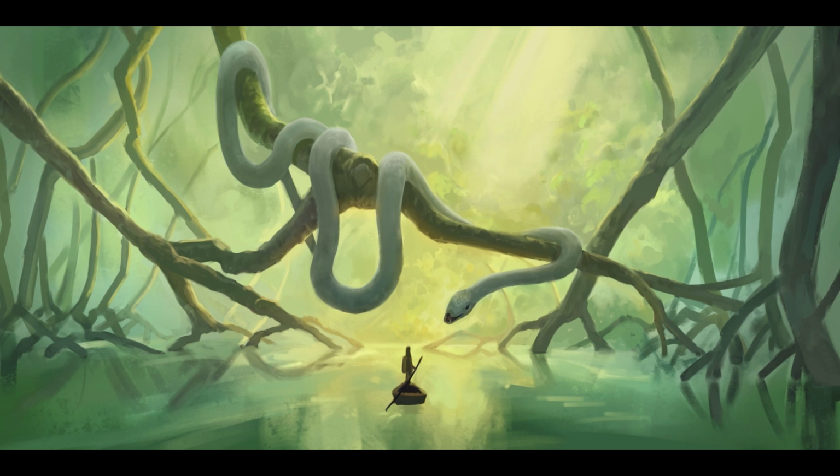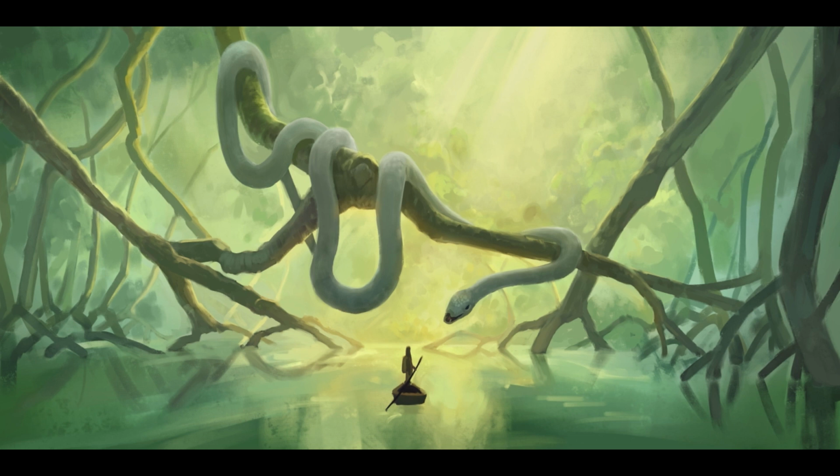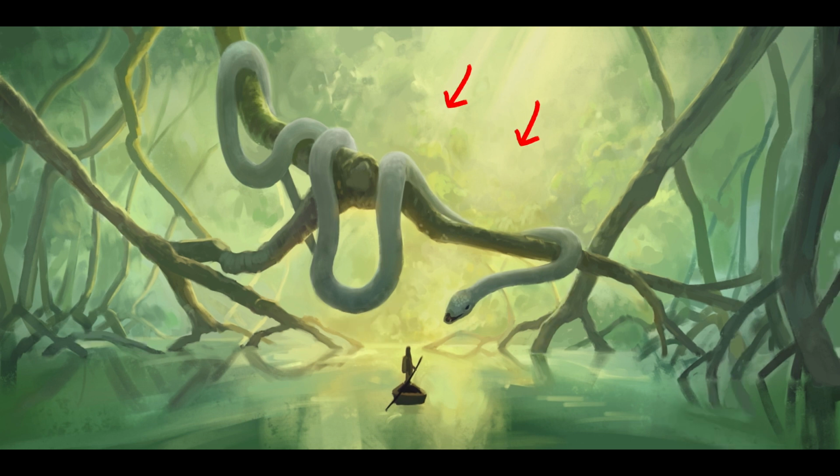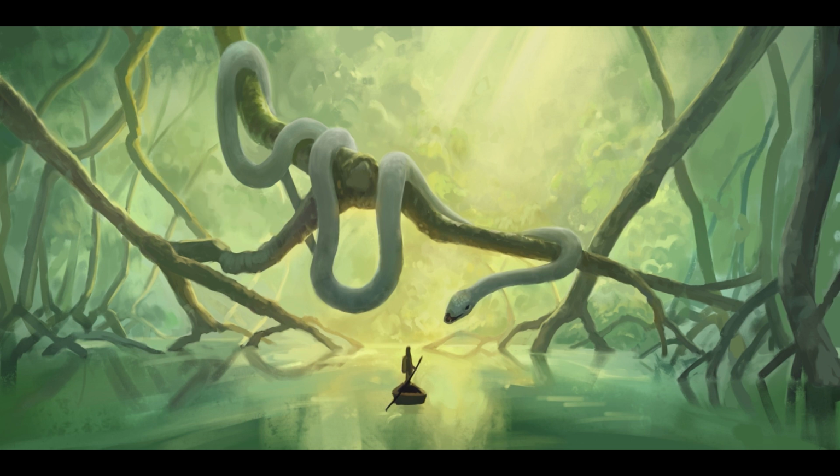And while we're on lighting, I took the opportunity to add in some dramatic light shafts. These are here to justify the very bright highlights on the edges of the mangrove trees and also on the snake. And in addition, they act as very subtle leading lines, and it helps to bring the viewer's eye away from the edge of the canvas and back into the center of the painting.